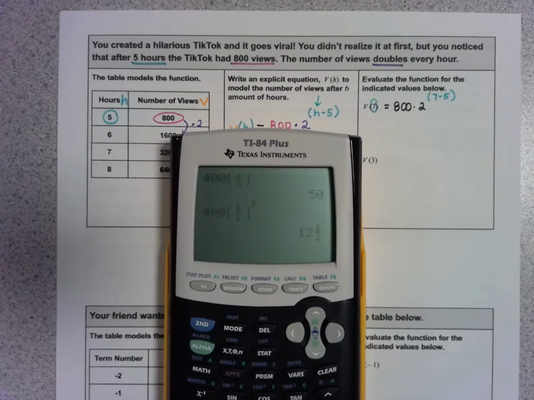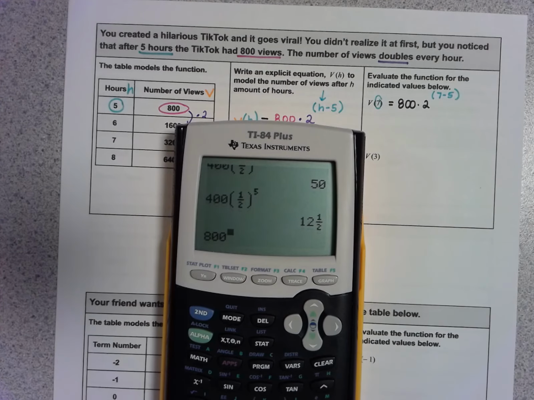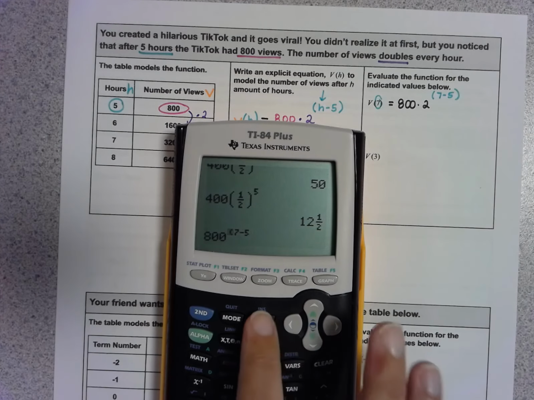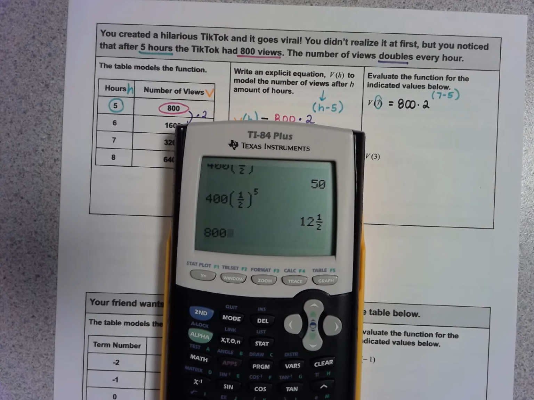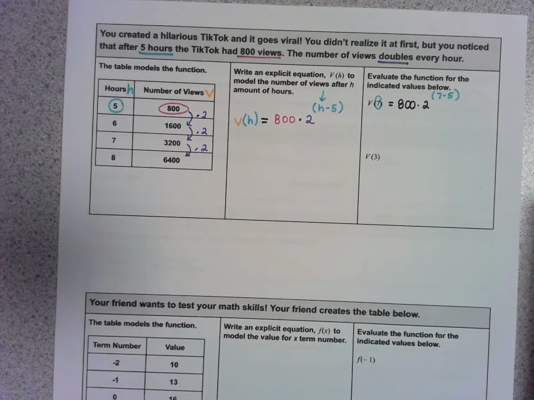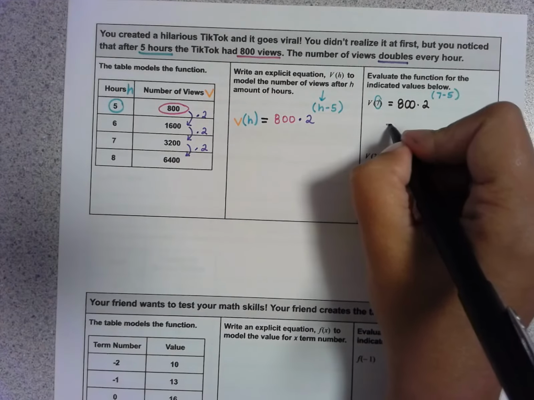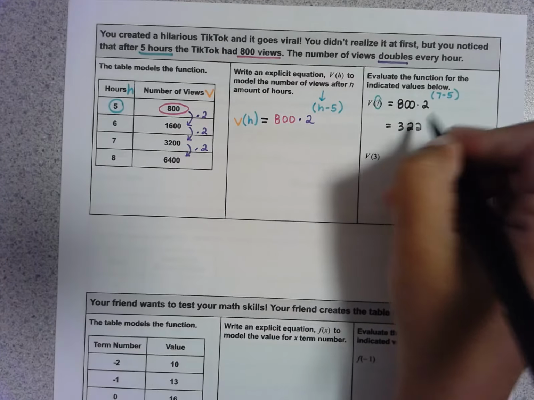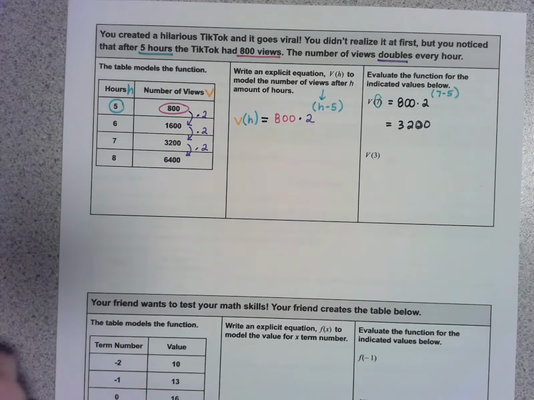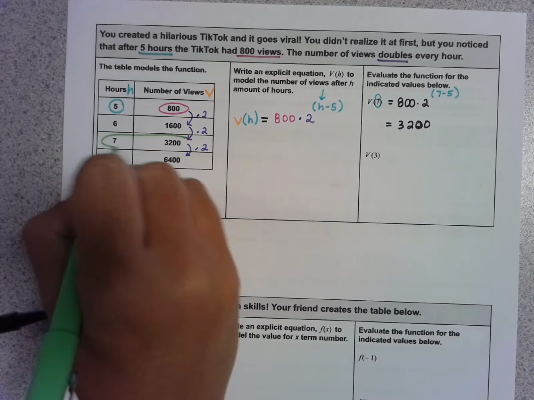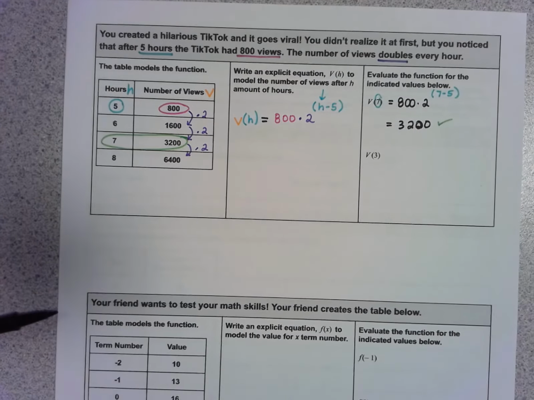So on my calculator, I'm going to type in 800 times 2. Almost forgot that part. That would be bad. Times 2 to the power of 7 minus 5, which is 3,200, which matches what I was expecting. If I look at the table, I can see that when the input was 7, the output was 3,200, so my equation checks out.